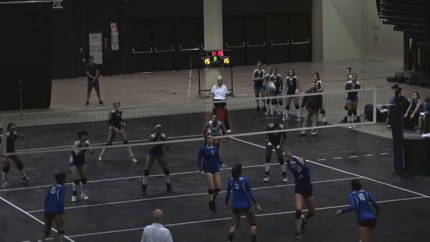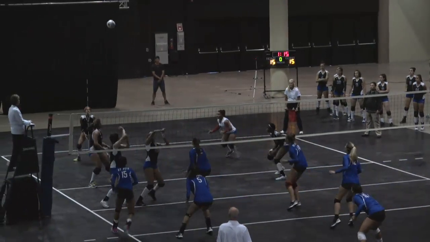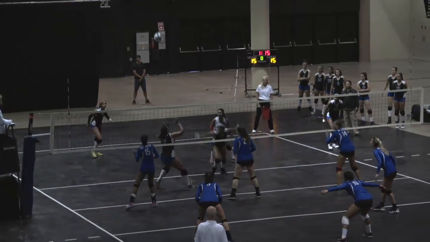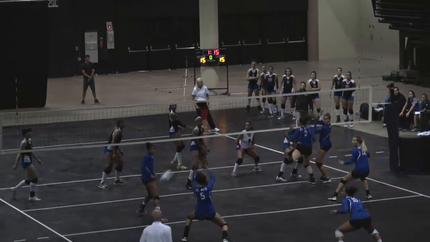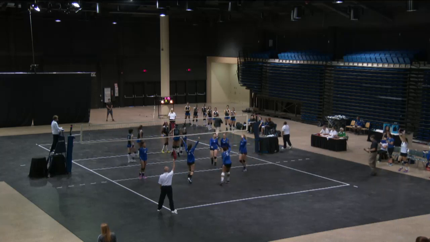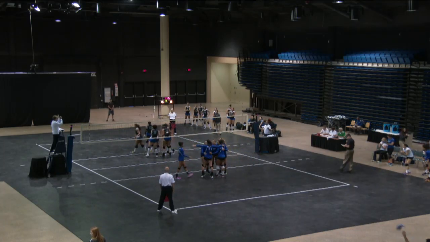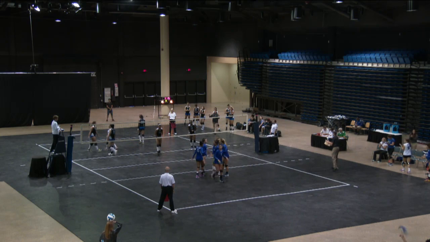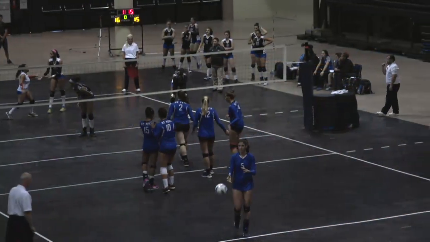Vieira digs that ball by Miami-Dade. Anna Carolina again with a hit. Great volley we're seeing here. And that attack by Miami-Dade goes out of bounds for Lady Titans point. They take their first lead of this set. 16-15 here in this first set.